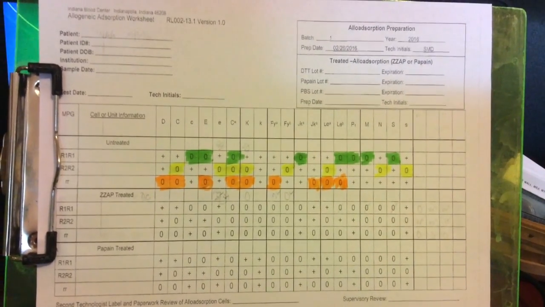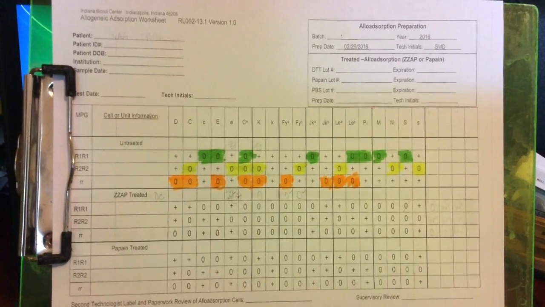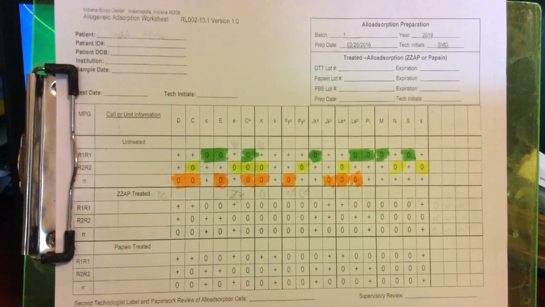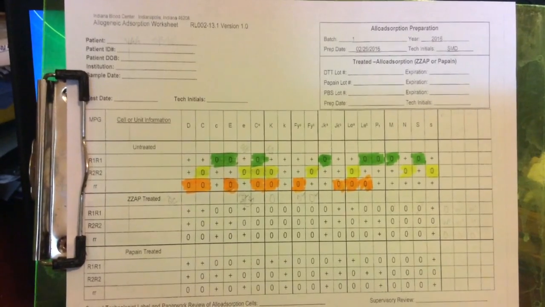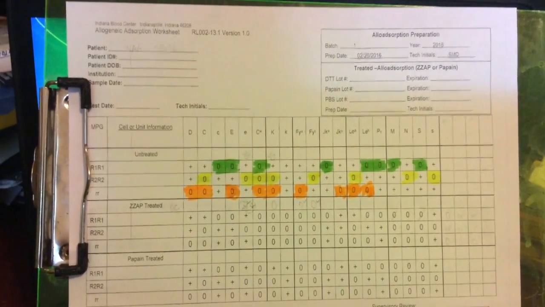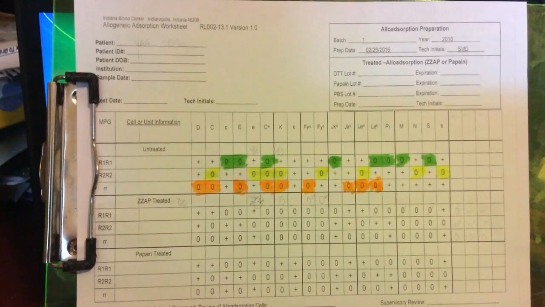Let's talk about setting up your paperwork for an untreated alloabsorption. For an untreated alloabsorption, you're given a page like this that shows you the R1, the R2, and the little r.